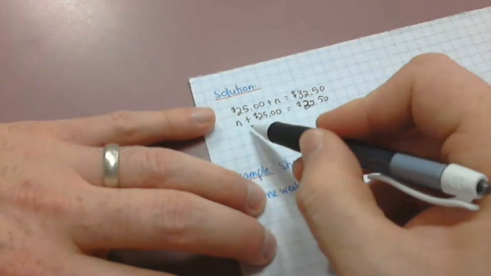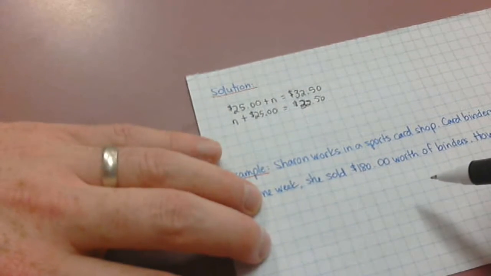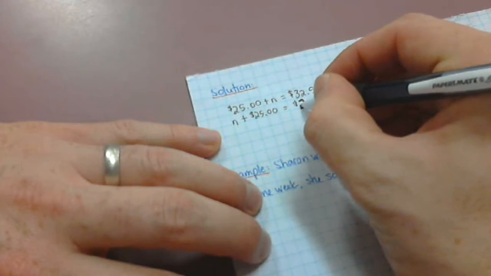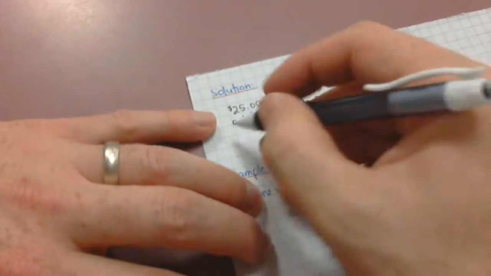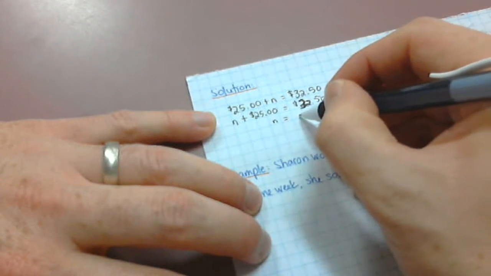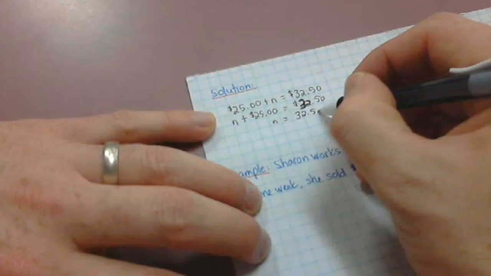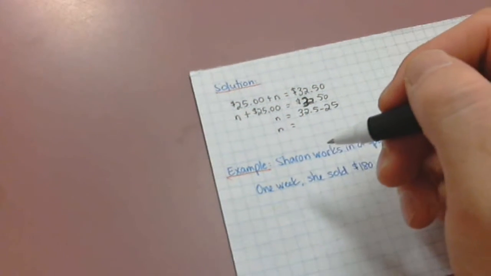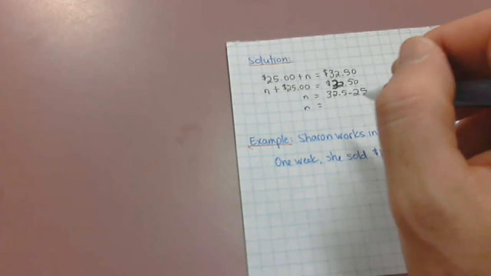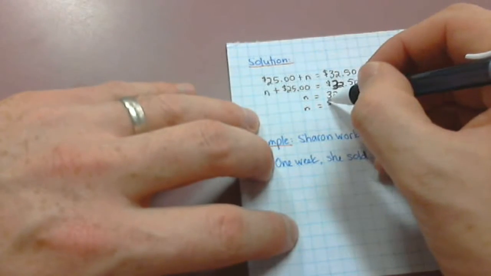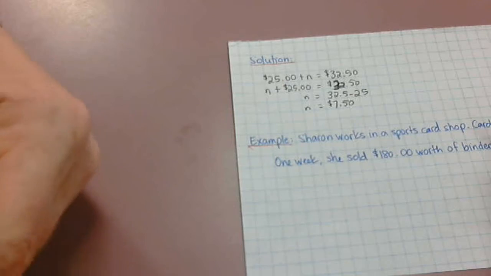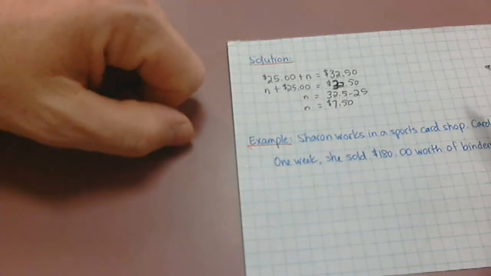$32.50. I'm typically most comfortable with the second one there: n plus 25 equals $32.50. Trying to get that through a little clearer. What happens here is I just have n equals 32.50 subtract 25, and then n is going to equal $7.50. But what I've done is, again, I've used an equation to solve this word problem.